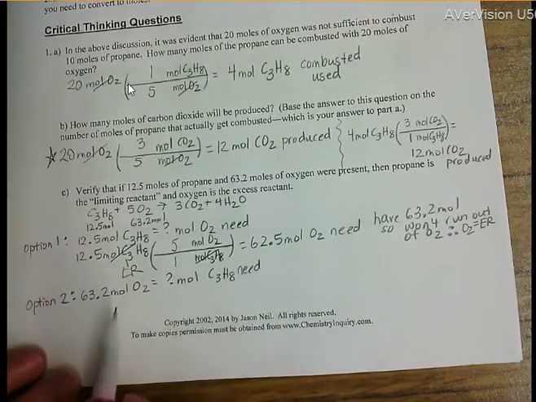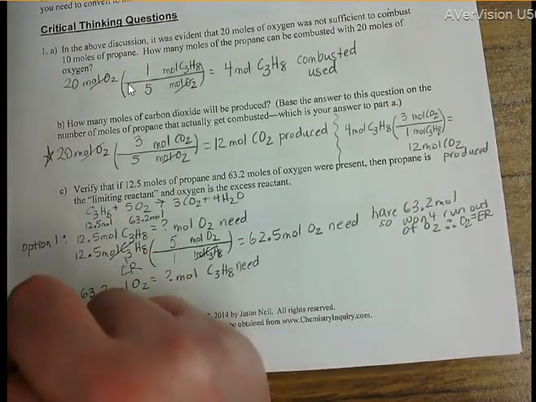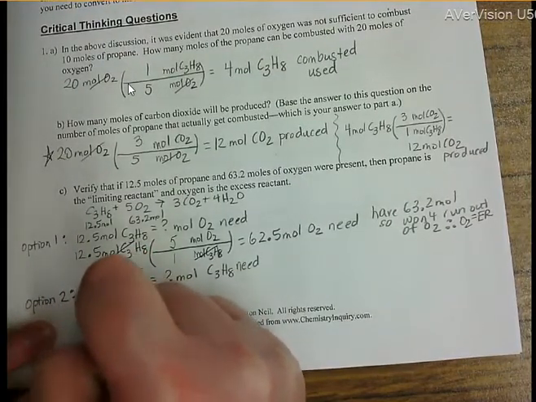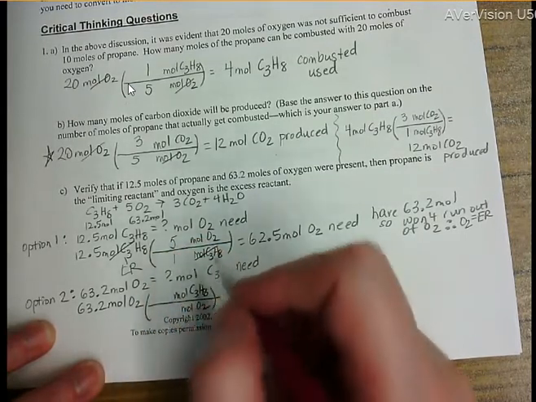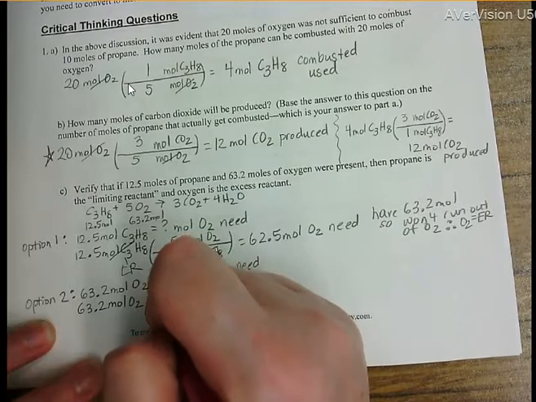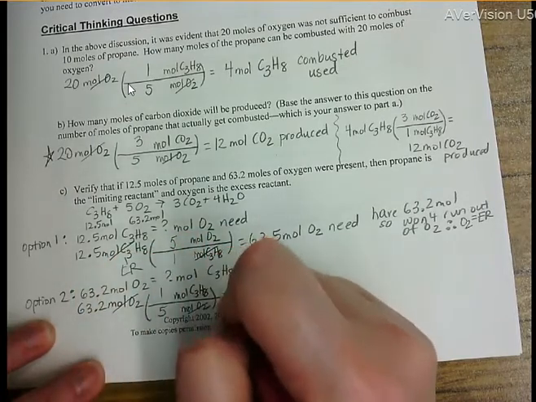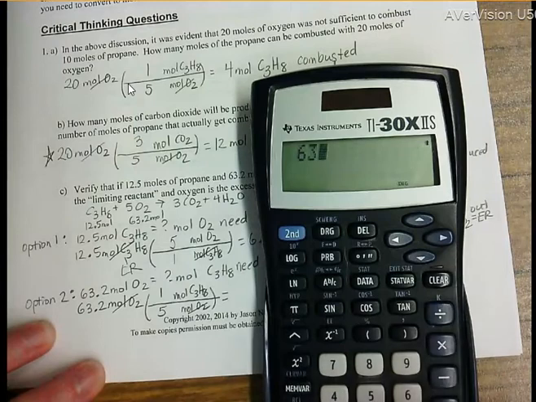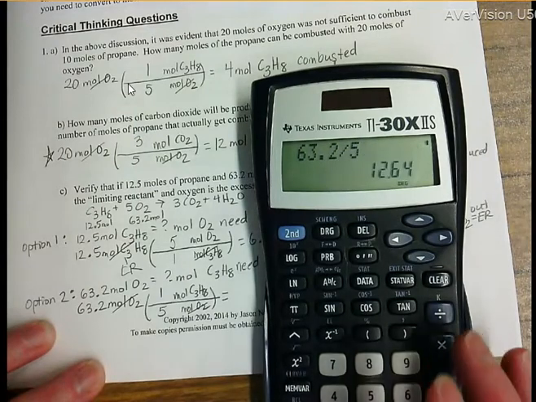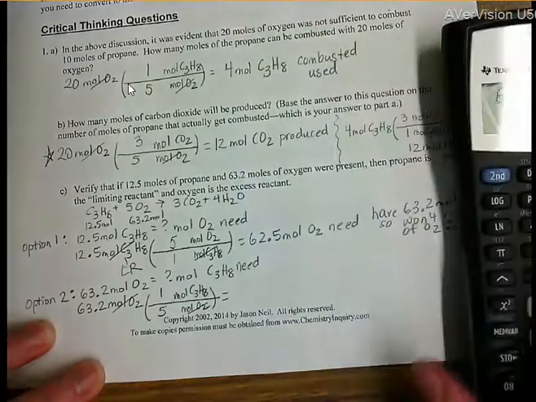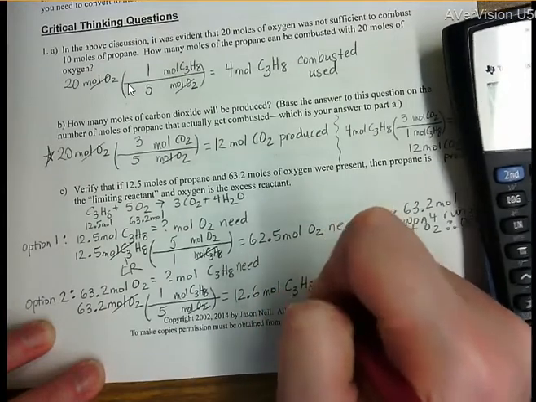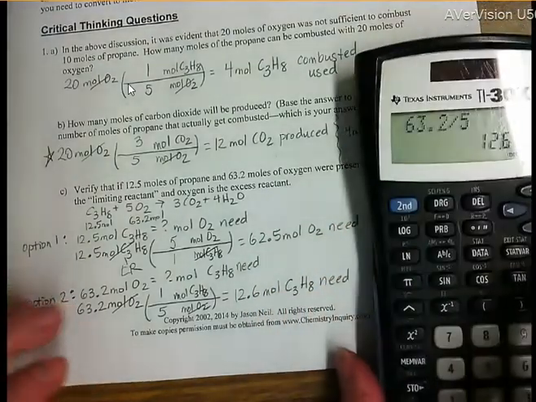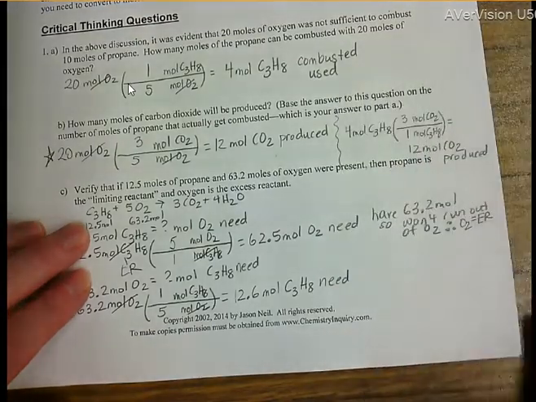Let me show you that it wouldn't matter if I did it the other way. If I start with 63.2 moles of oxygen, again, moles of oxygen go on the bottom. Moles of propane this time goes on the top. Again, my coefficient on propane is 1. On oxygen, it's 5. So I'm going to do 63.2 divided by 5, and I get, we'll say 12.6 moles of propane that I need. Now, notice I only have 12.5 moles.